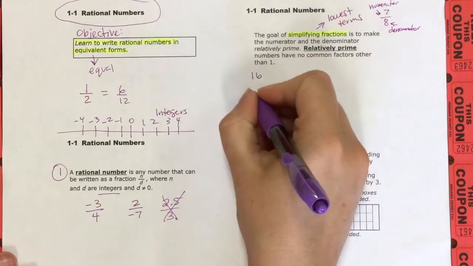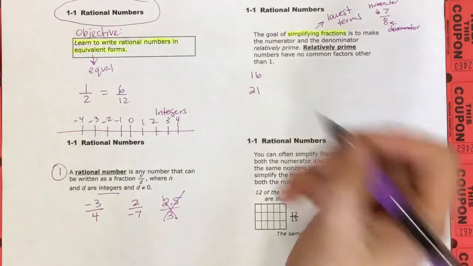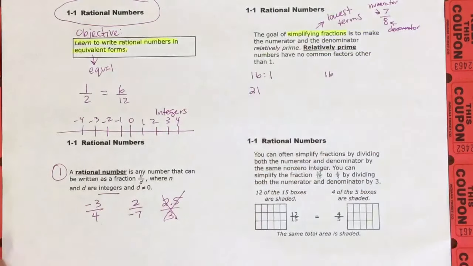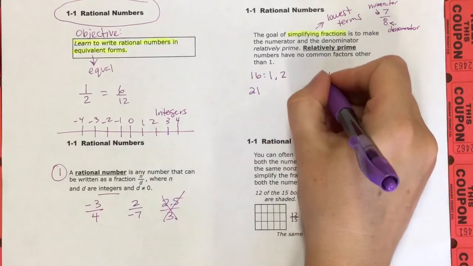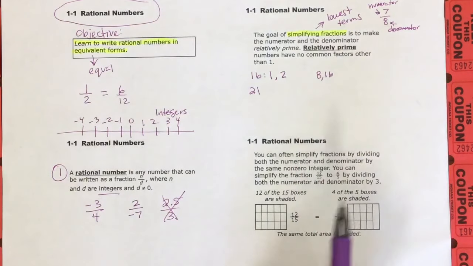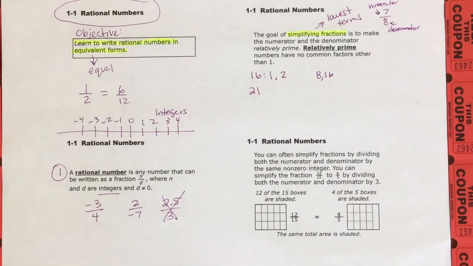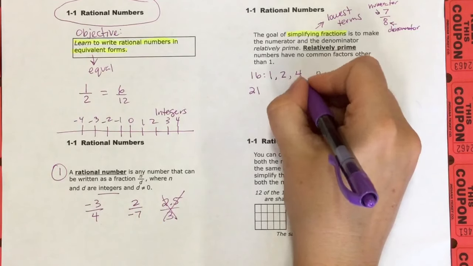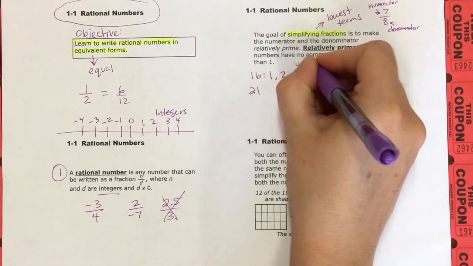Let's look at 16 and 21, and let's first talk about the factors of 16. The factors I know are 1 and 16, since 1 times 16 is 16. I know also that 2 goes into there, and 2 times 8. What about 3? Remember when we talked about divisibility, 1 plus 6 is 7, and 7 is not divisible by 3, so we know that 3 doesn't go in there. 4, yes, 4 is a factor. 4 times 4.